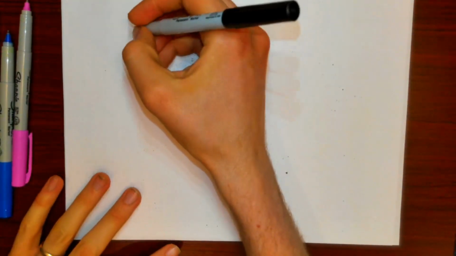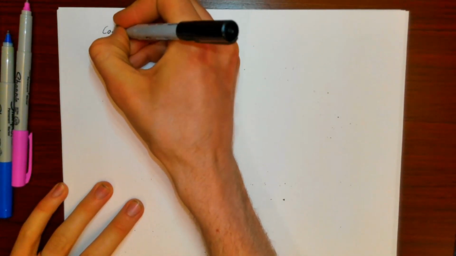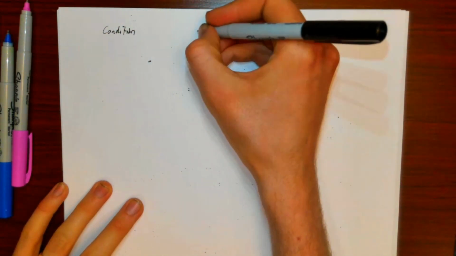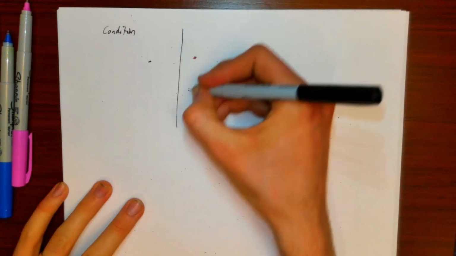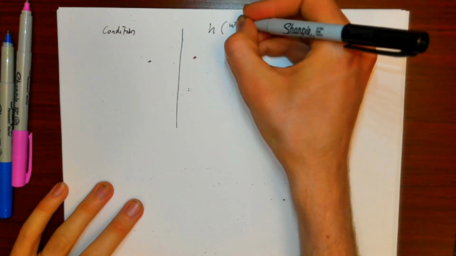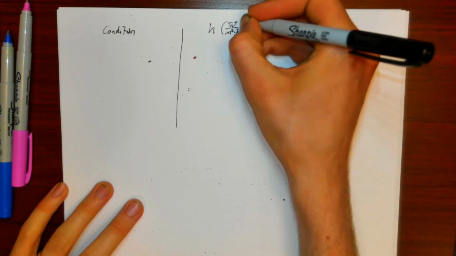So let's build ourselves a little chart of what flow condition, and then what we might get for H, where H would have units of watts per meter squared Kelvin.